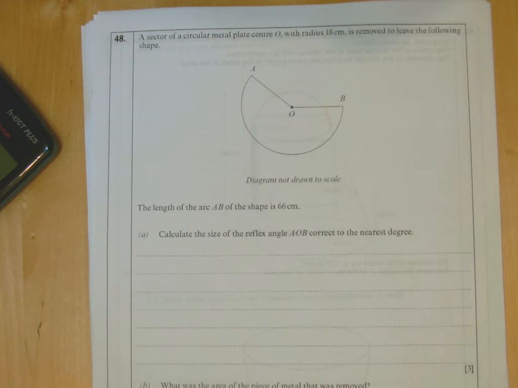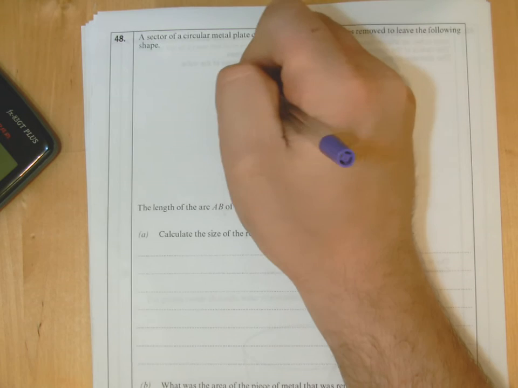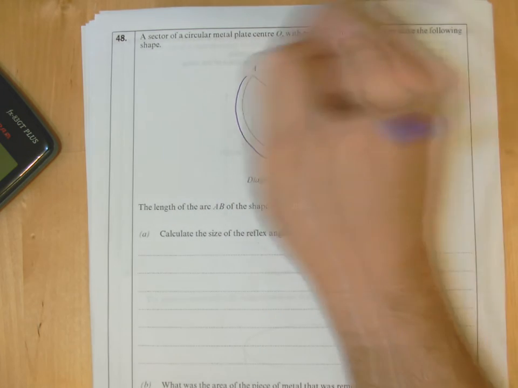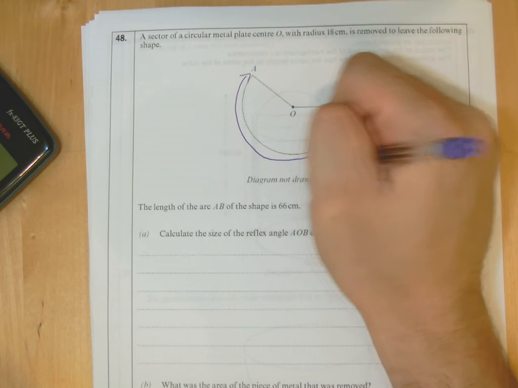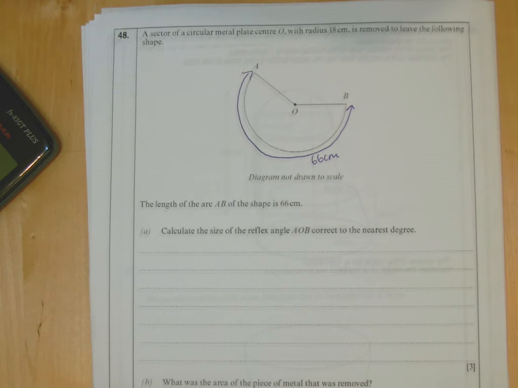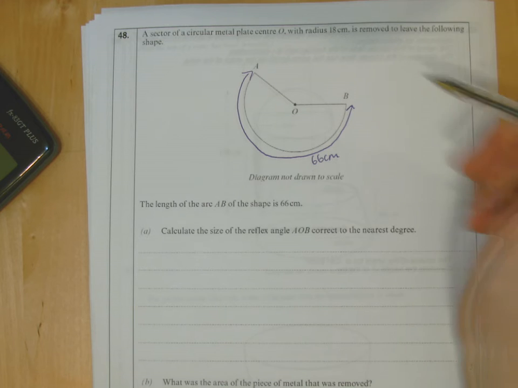Okay, so here the length of the arc AB of the shape is 66, right? So when they're talking about the arc, of course, they're talking about this here, aren't they? 66 centimeters. Calculate the size of the reflex angle AOB correct to the nearest degree.